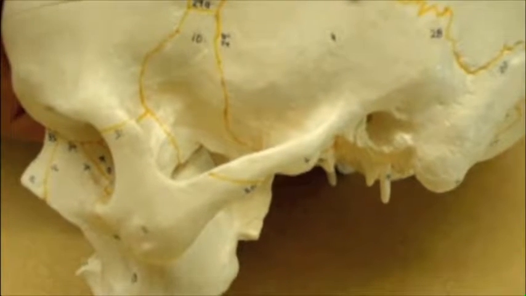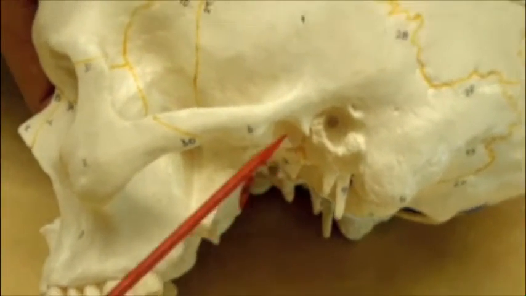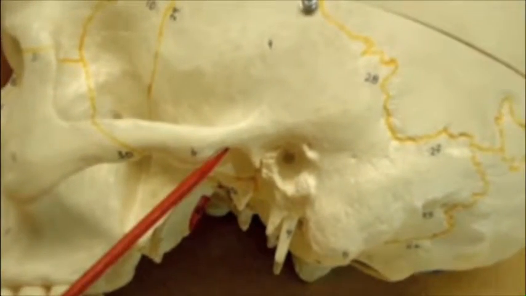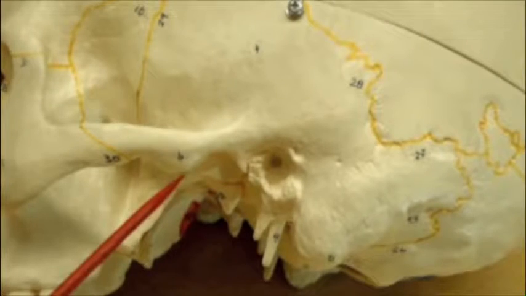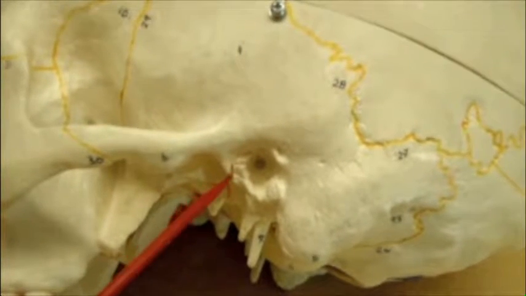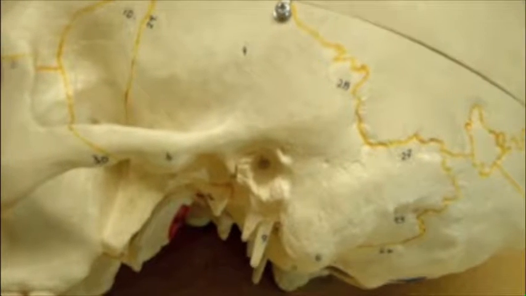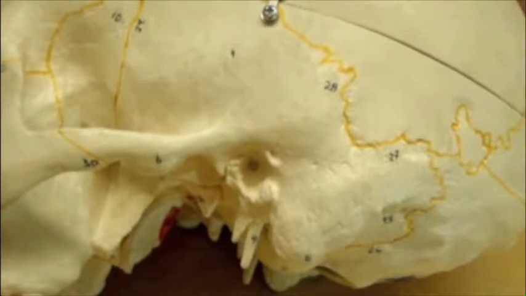On the inferior part of the temporal bone is the articular fossa. Anterior to the articular fossa is the articular eminence and postglenoid process. The articular fossa and eminence are parts of the temporal bone that articulate with the mandible at the TMJ.